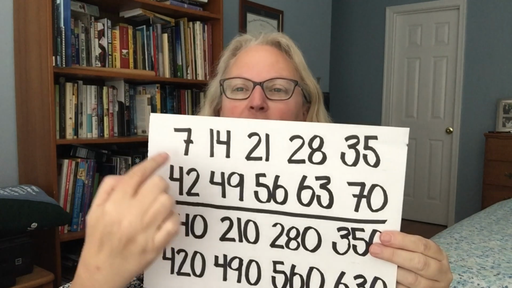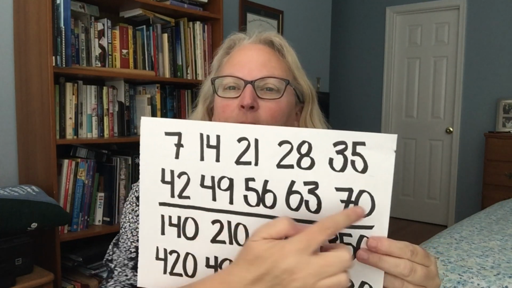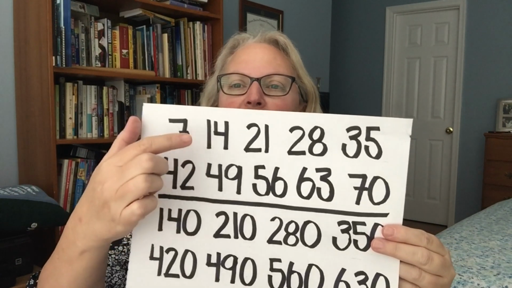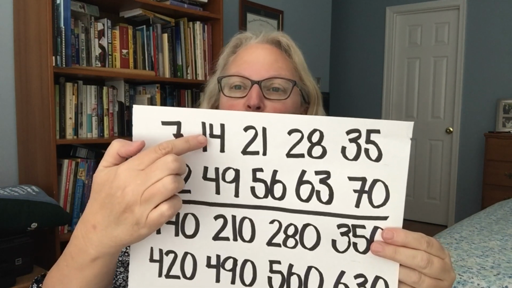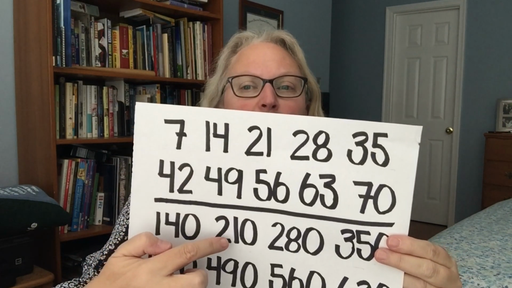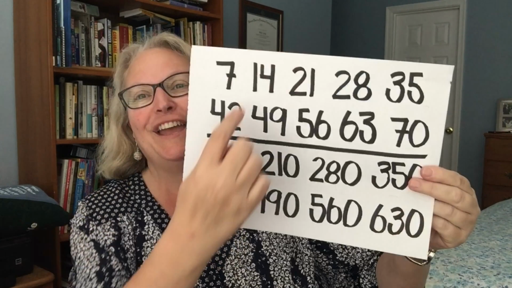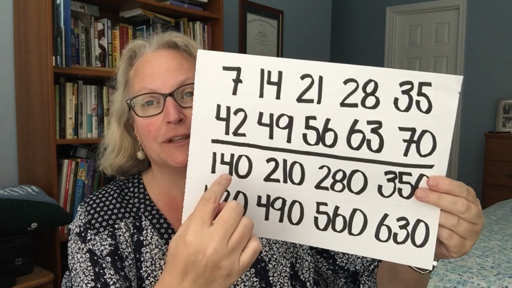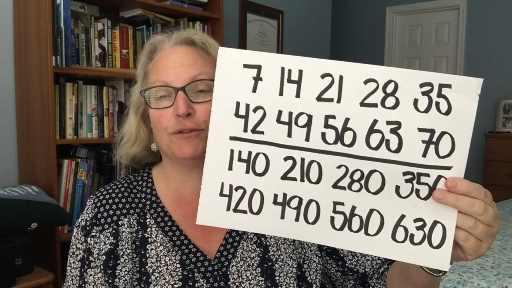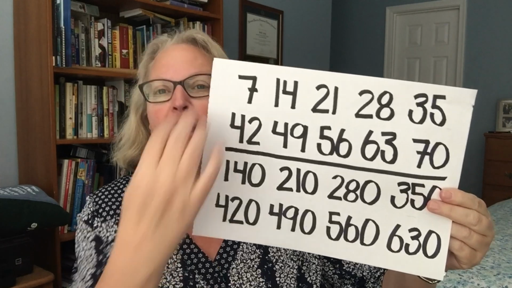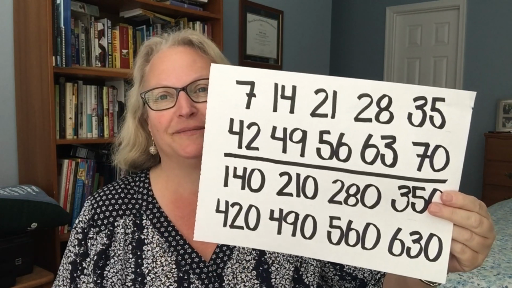So here I've just written all of the multiples of 7 up to 70, and then I also know that if I have 14 as a multiple of 7, then 140 is a multiple of 7. And if 21 is a multiple of 7, then 210 is a multiple of 7. It's also true that if 14 is a multiple of 7 and 140 is a multiple of 7, then 1,400 is a multiple of 7. I don't have to write every single possibility down, but just a few to get me started.